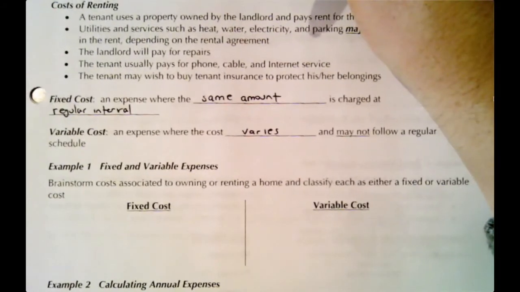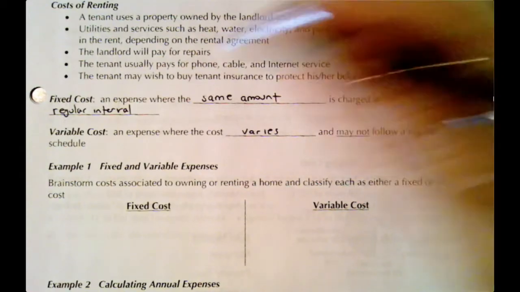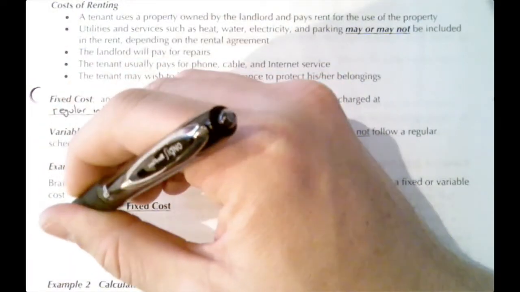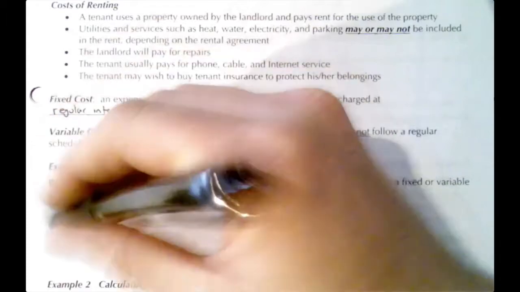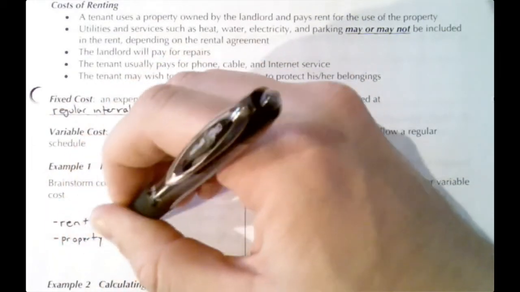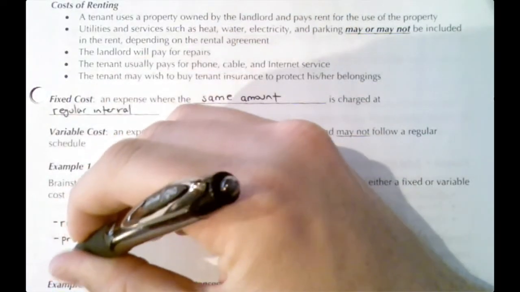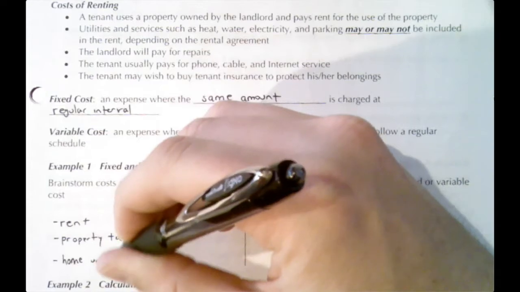So if we're owning or renting, some fixed costs that you may encounter would be rent or property tax, or if you have insurance, it could be home or renter's insurance.